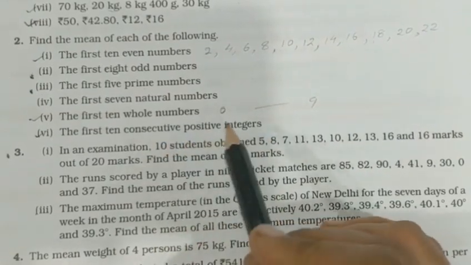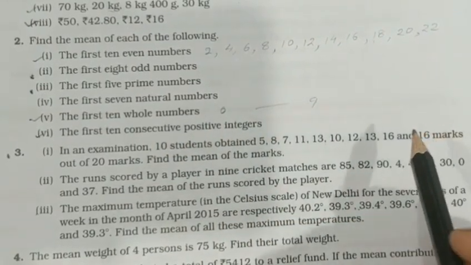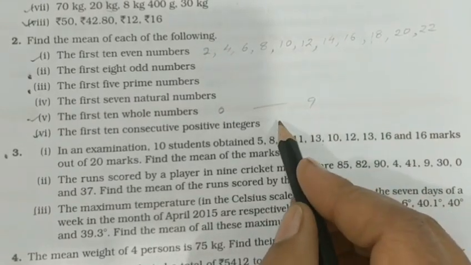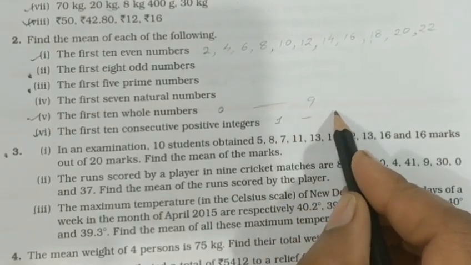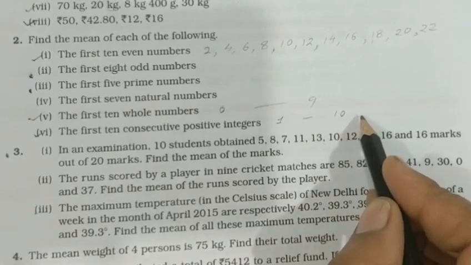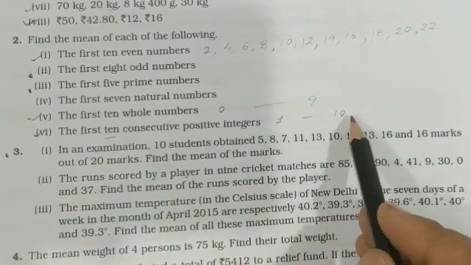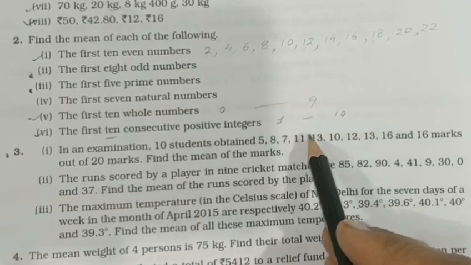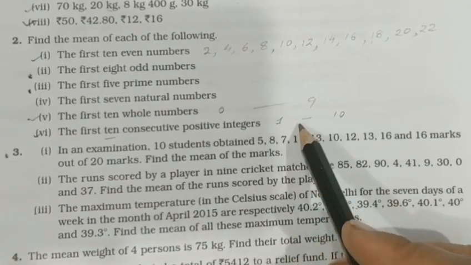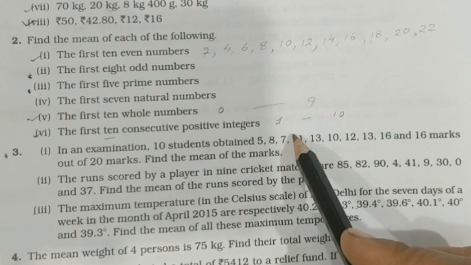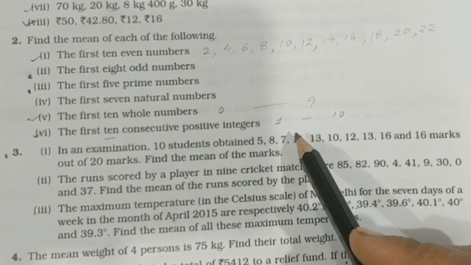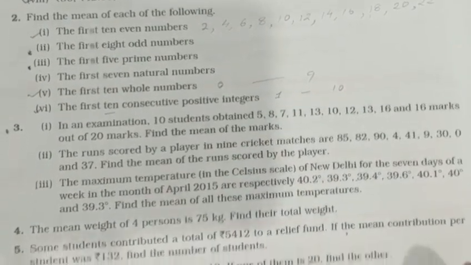Question number 6 is the first 10 consecutive positive integers. Consecutive means which comes one after the other without any gap. Positive numbers start from 1. So 1 till 10. Note down the numbers. So there are how many observations? 10 observations. Find the sum of these 10 numbers, divide by 10 to get the mean. So these 3 sums are your classwork questions. Clear?